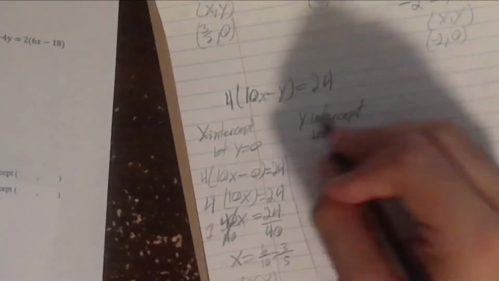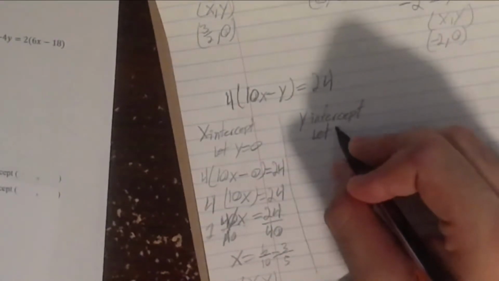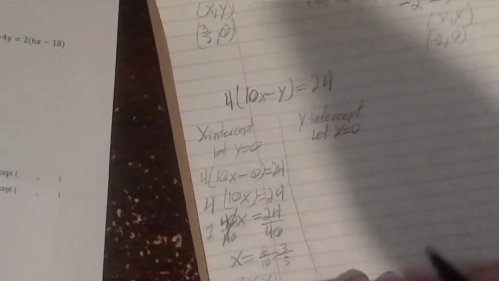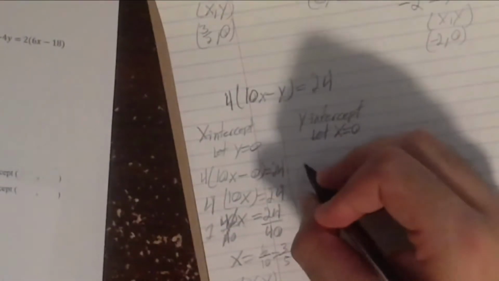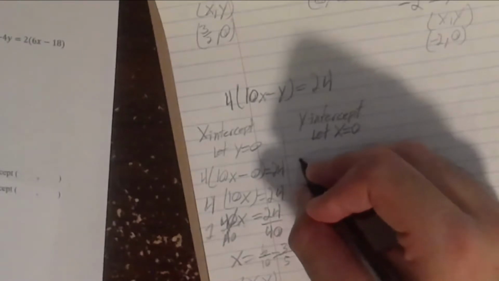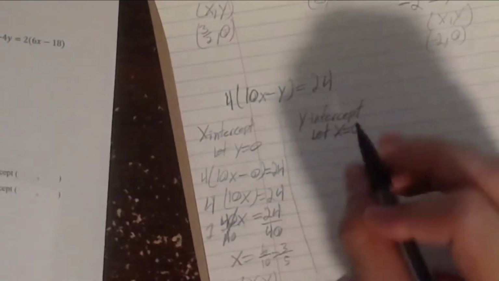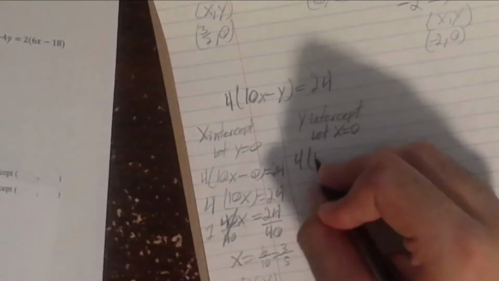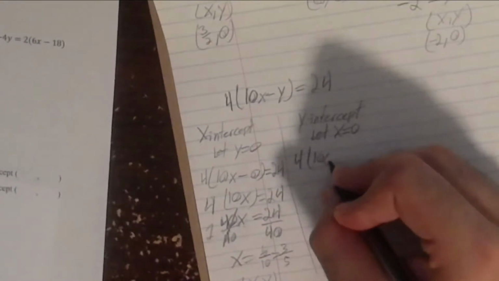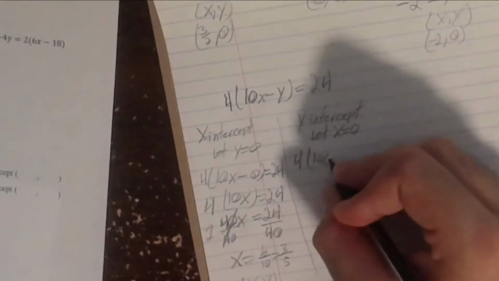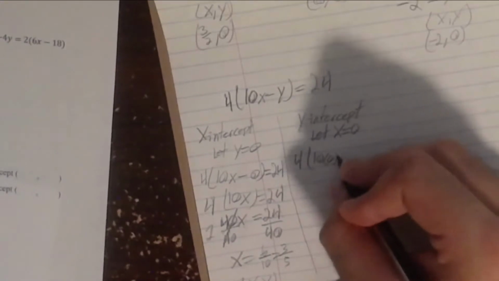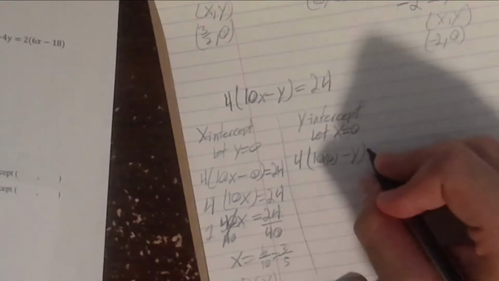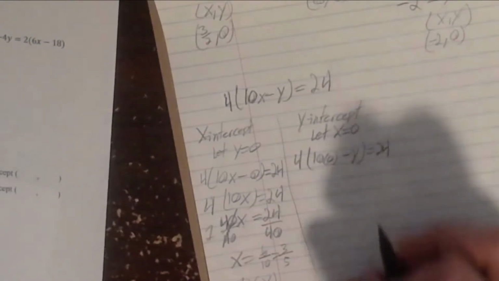In order to find the y-intercept, we have to let x equal 0. I know I'm saying this over and over, but you're going to be doing this by yourself. So every time we see an x, we replace it with a 0. So 4 times the quantity of 10x, which is just 10 times 0, minus y, equals 24.